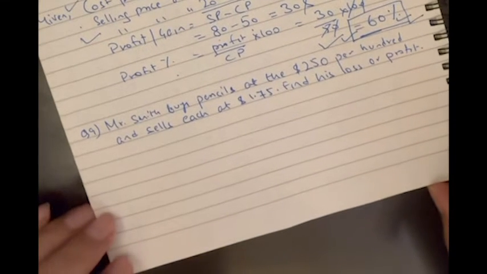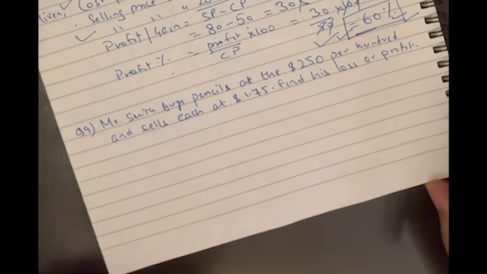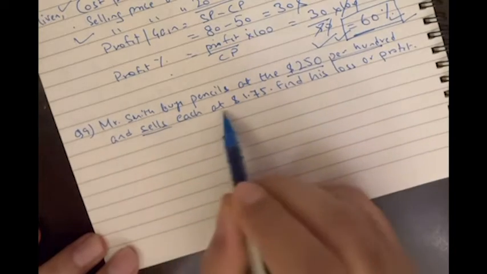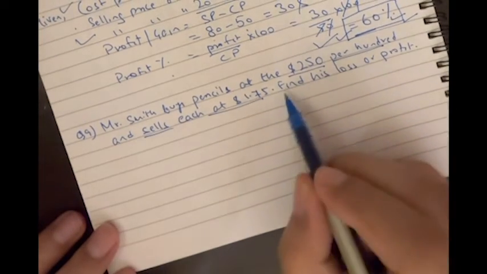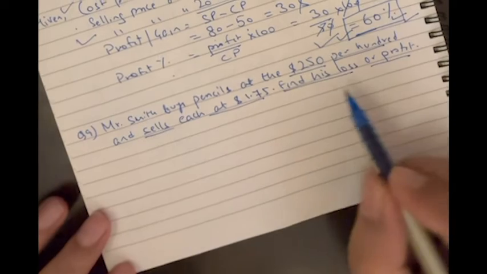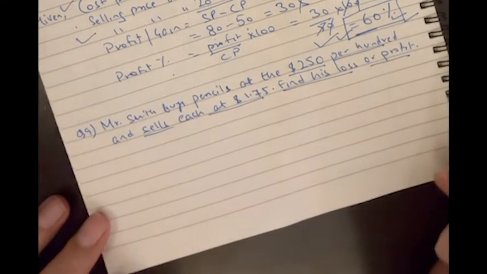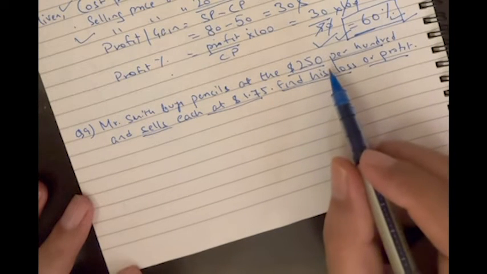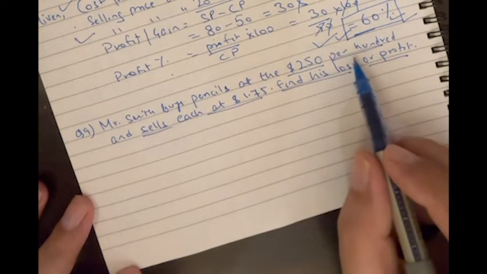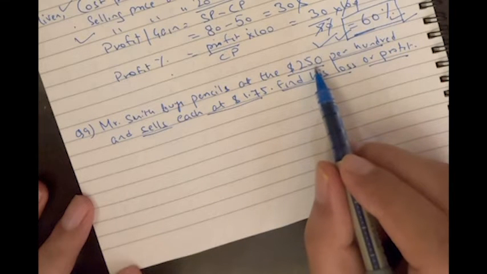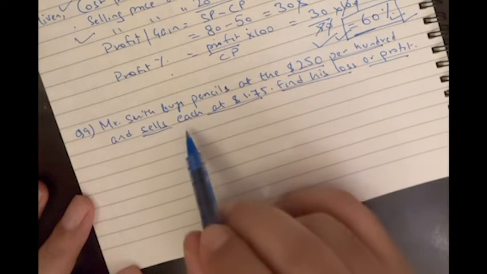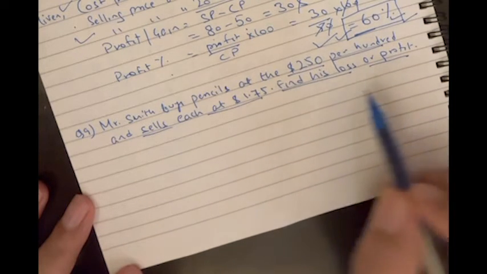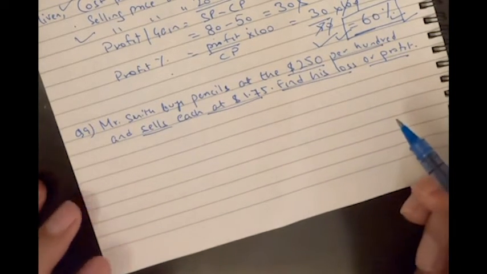All right, let's look at question number 9 now. Mr. Smith buys pencils at $250 per 100 and sells each at $1.75. Find his loss or profit percentage. Quite a similar question to question number 8 that we have solved. In this case, the cost price of 100 pencils is $250, the selling price of one pencil is $1.75, and we have to find the loss or profit percentage.